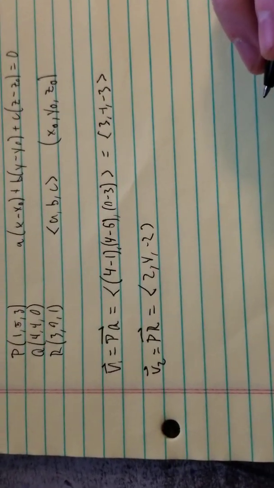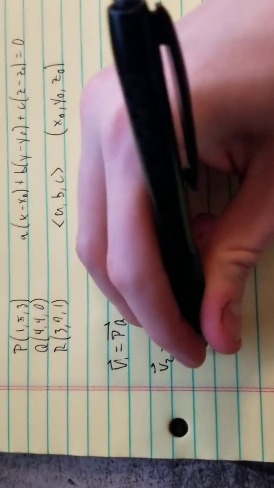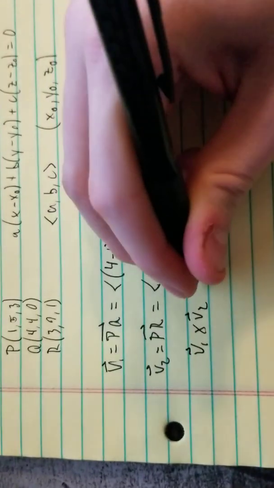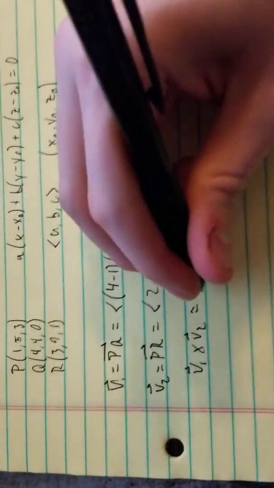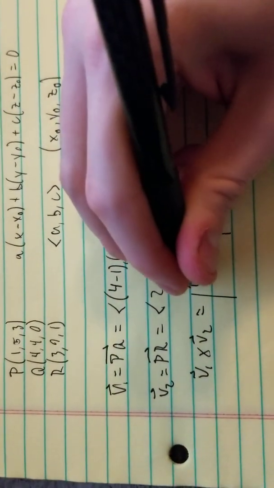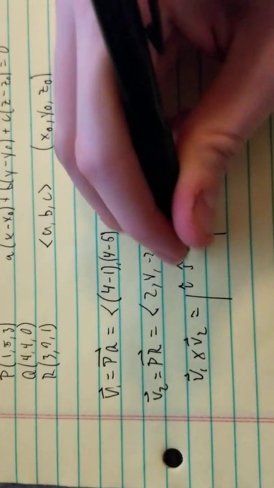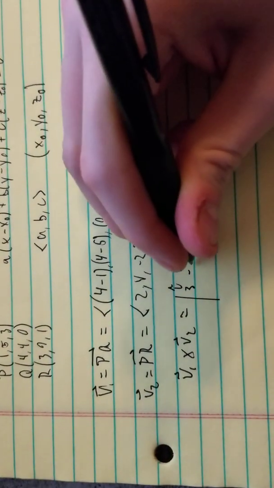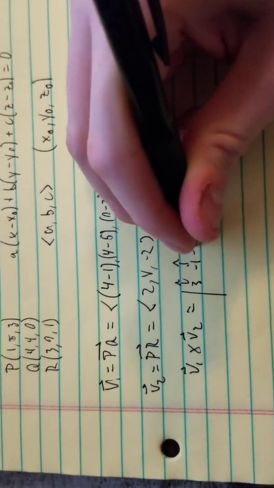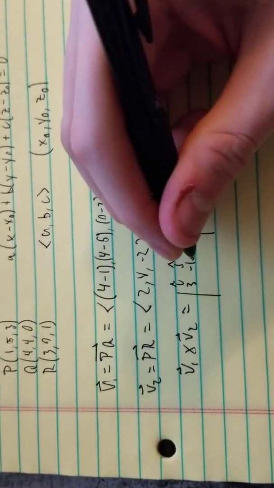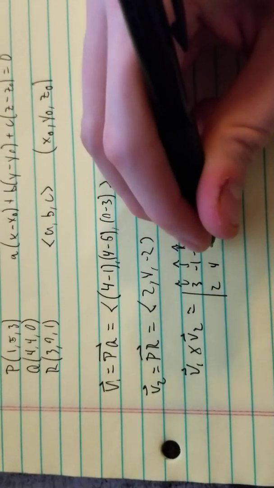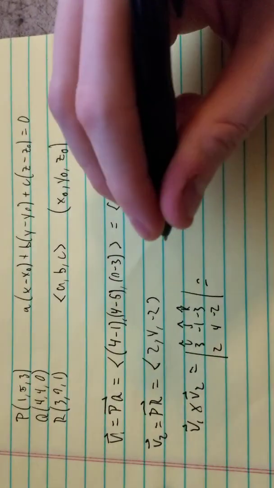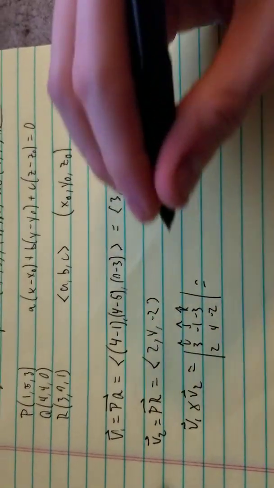Next up, we will take the cross product of our 2 vectors: 3, -1, -3 and 2, 4, -2, to get our perpendicular vector.